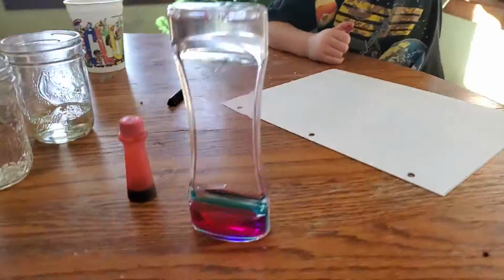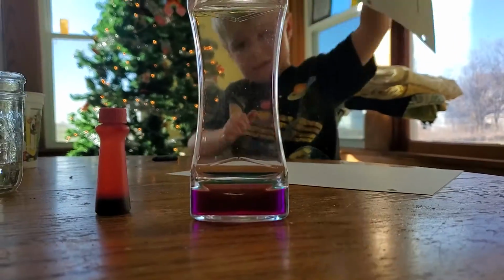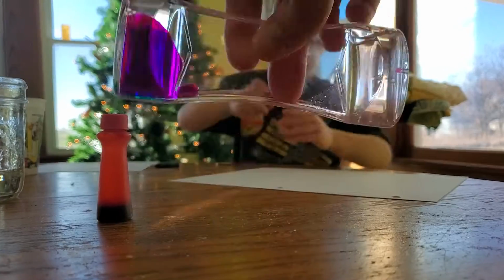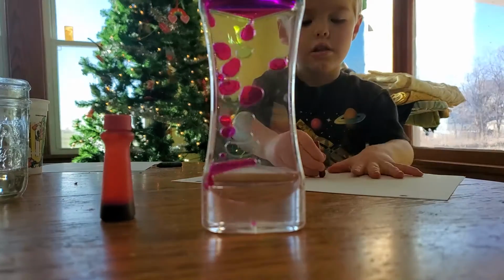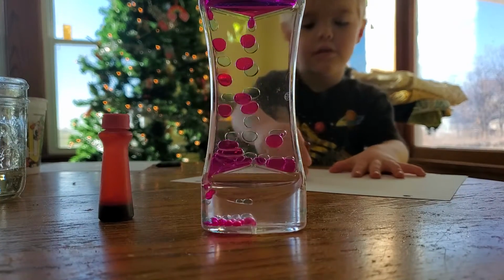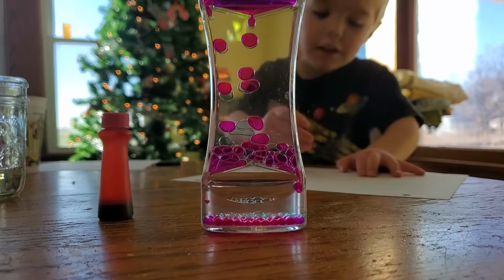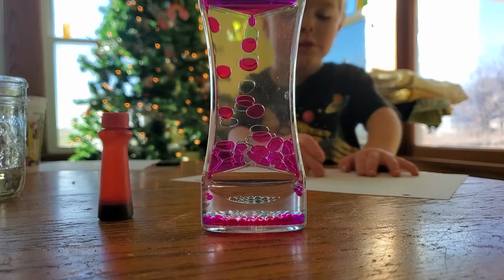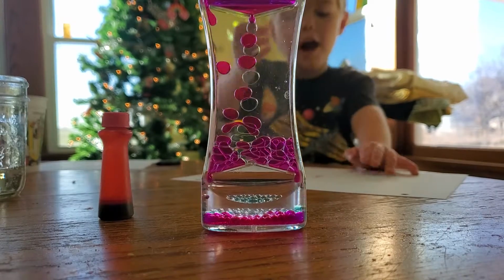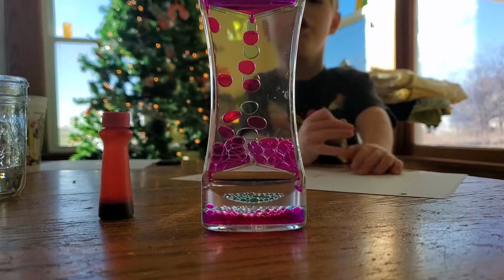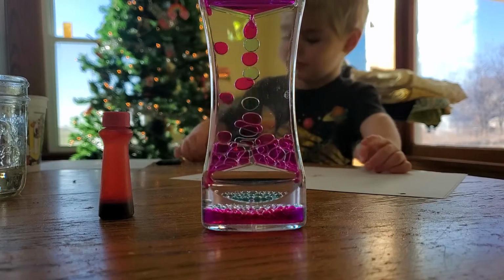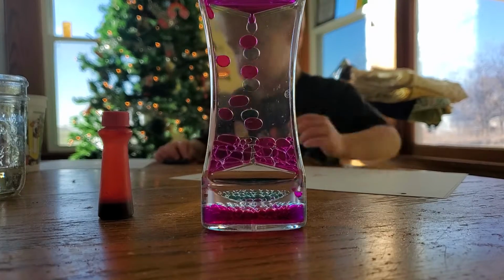So we have this toy that created some questions today. The question is, why does it do that? Why do the colored bits go to the bottom and the clear stay on top?